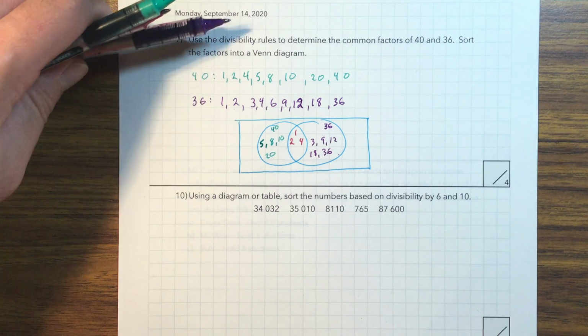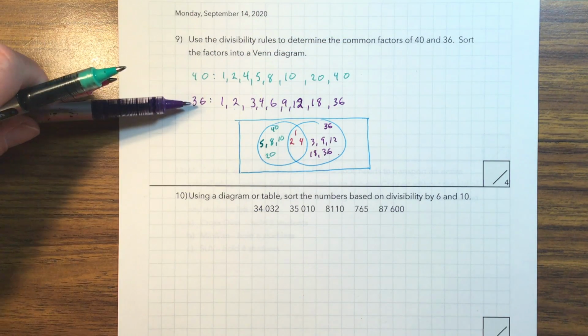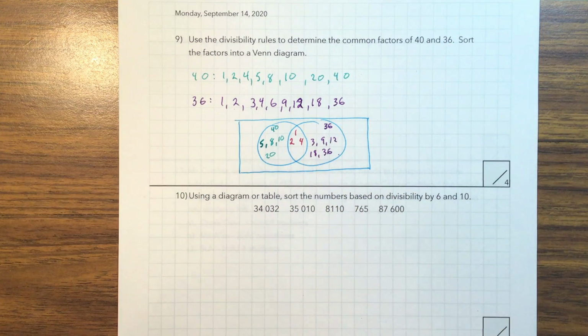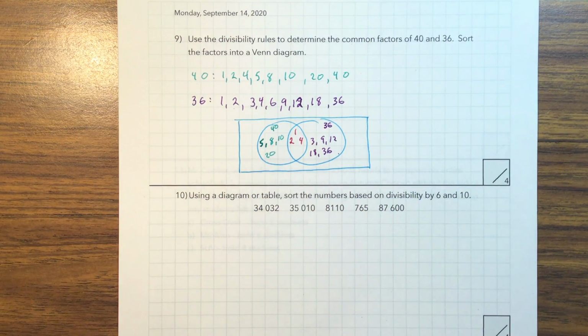So, determine the factors of 40 and 36. Remember, factors are two numbers that multiply to give us that. Then sort them into a Venn diagram.